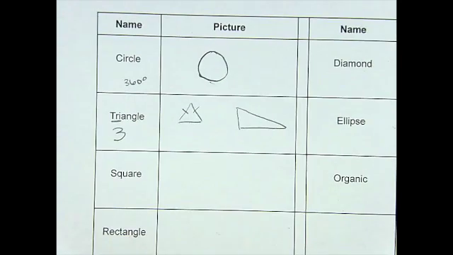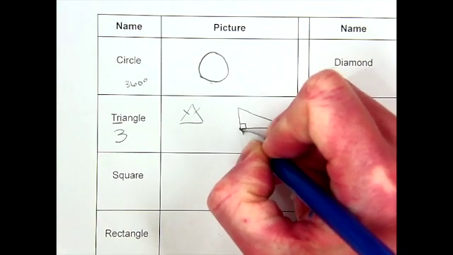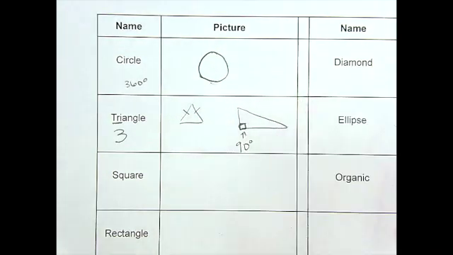And then on the other triangle, this is a right triangle. So put a little square right here in the corner. And if you don't know what that means yet, that little square means 90 degrees. So that corner is 90 degrees. You're going to start seeing that in your math classes in geometry.